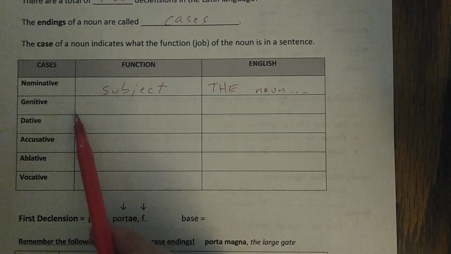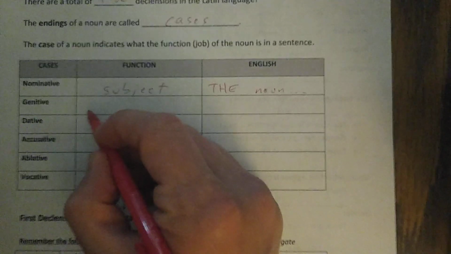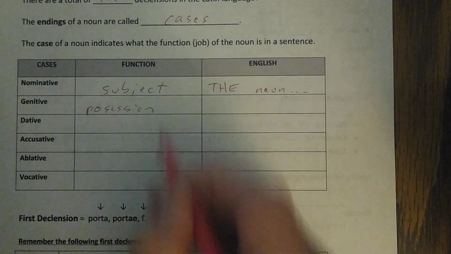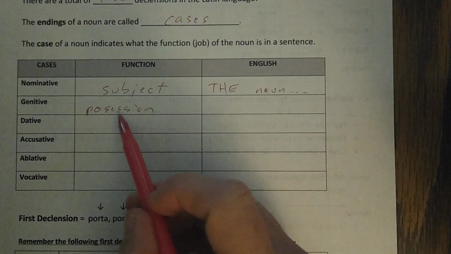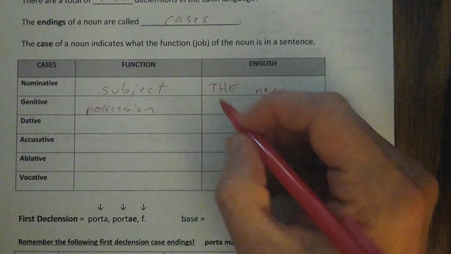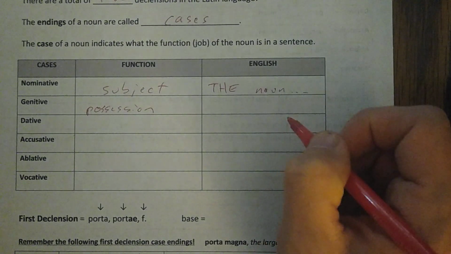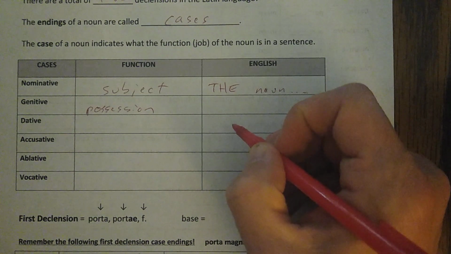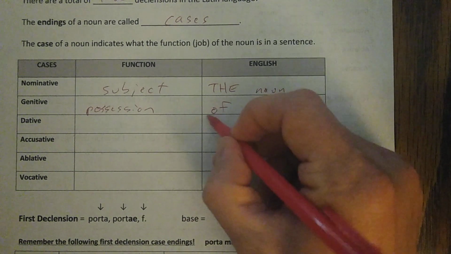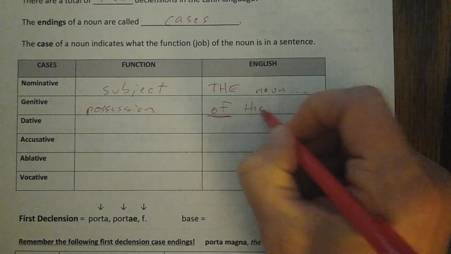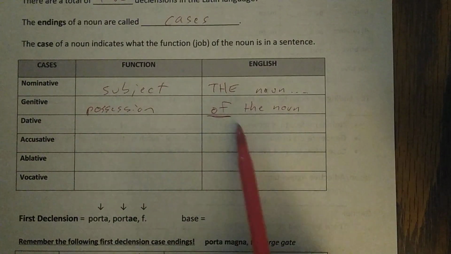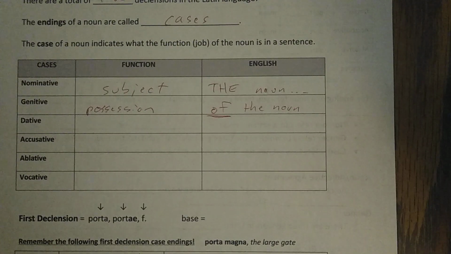Next we have the genitive case. Most times in Latin this is used for possession. Okay? And in Latin, well, actually in English, when we go from Latin to English, we'll take that word that's in the genitive and usually add "of the noun." So instead of "the noun," like nominative, we have "of the noun" if it's genitive.